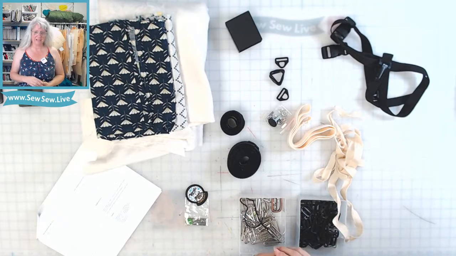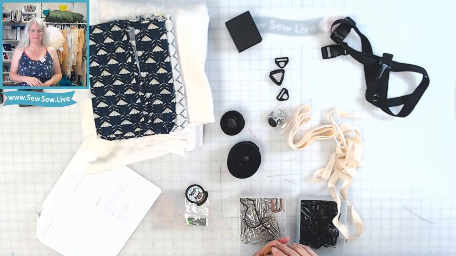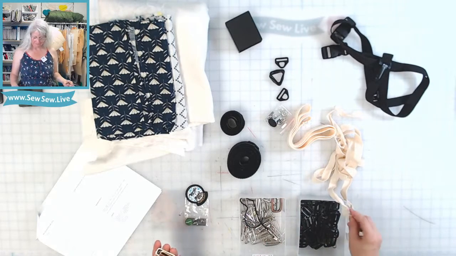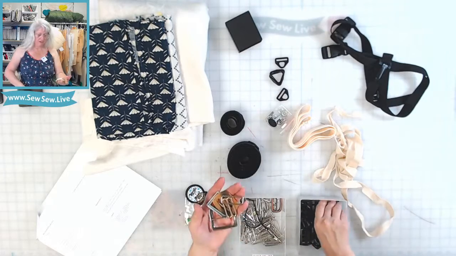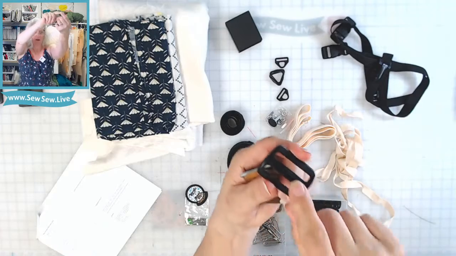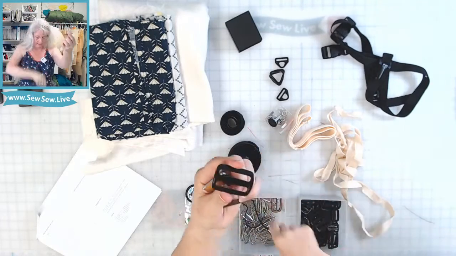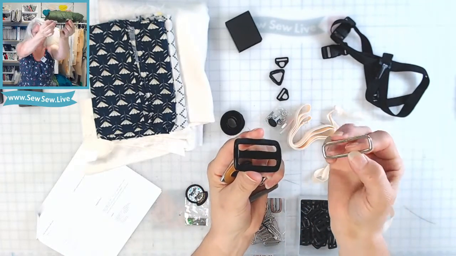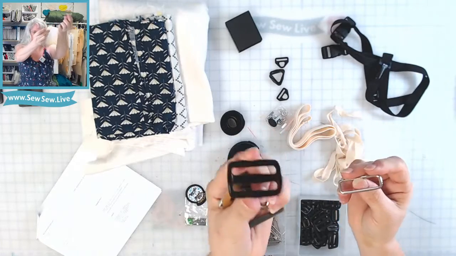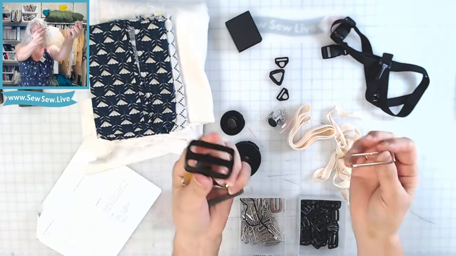Right, Aisha, exactly. We're all about compatibility with patterns here, aren't we? Pattern compatibility, exactly. So these are 3-bar sliders, right? The bar in the middle makes it different than this, right? This is just a loop. This is called a loop lock. And this is a 3-bar slider.